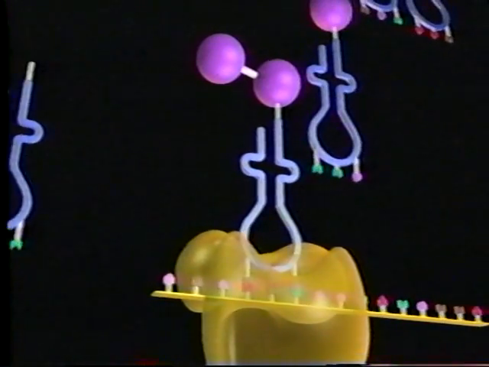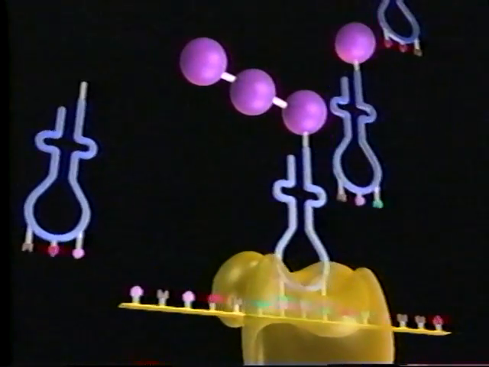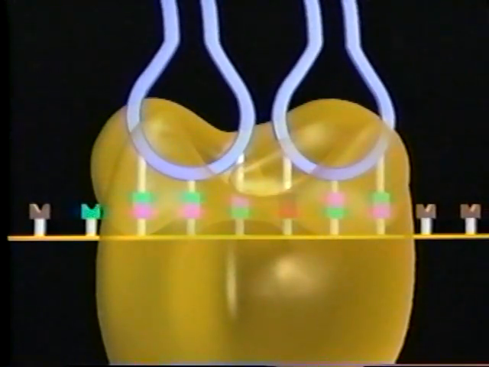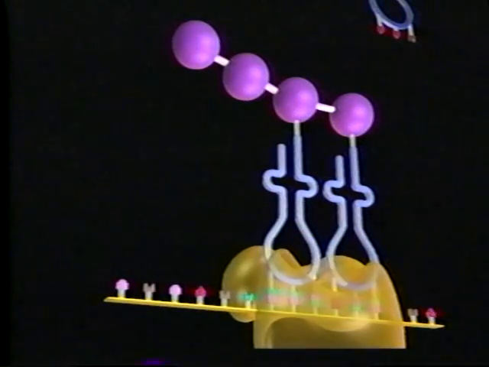When a transfer RNA molecule approaches the ribosome, it follows the base pairing rule. The anticodon pairs with its complementary codon on the messenger RNA blueprint. A ribosome bound to a messenger RNA strand has 2 binding sites for transfer RNA molecules. One site holds a tRNA attached to the growing polypeptide chain, while the other receives a tRNA carrying the next amino acid to be added to the chain.